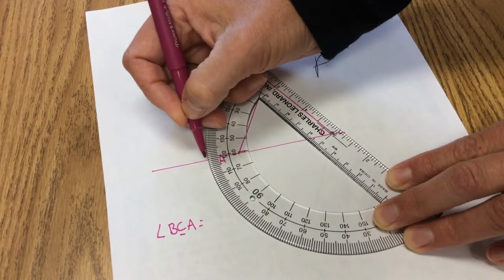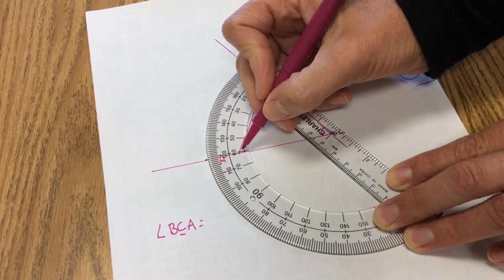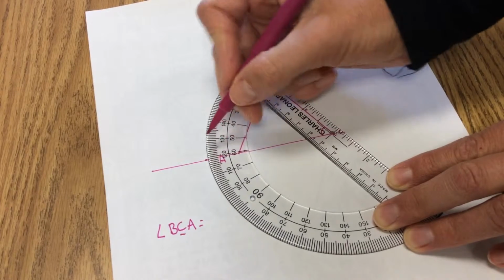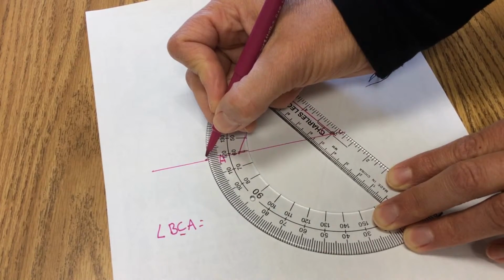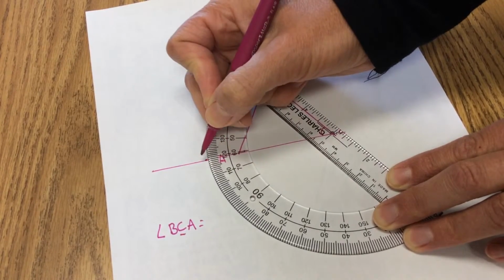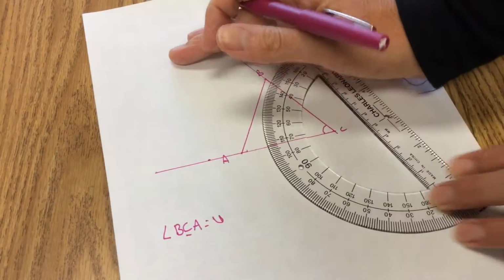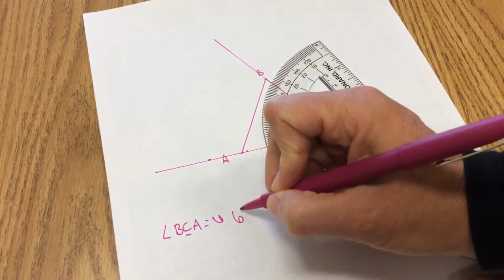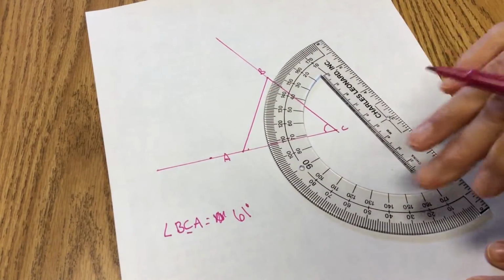It looks like this angle is actually at 61 degrees. I'm on my inner scale. I go up, but it's one line past my main line. So this isn't 60, it's between 60 and 70, which means the angle measurement of this angle would be 61 degrees. Don't forget your degree symbol on that.